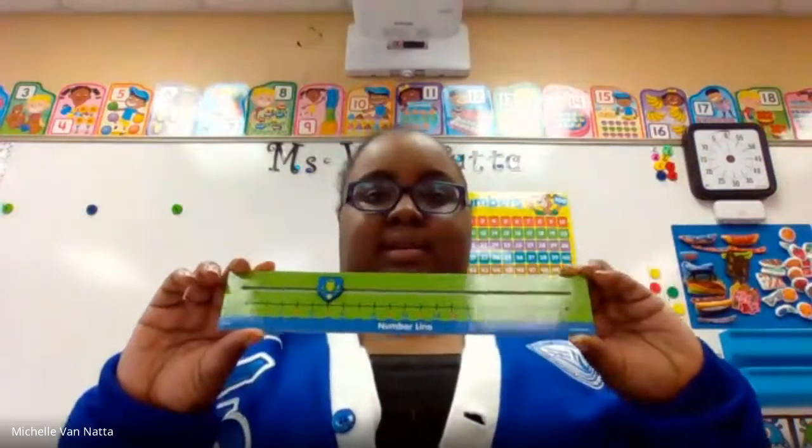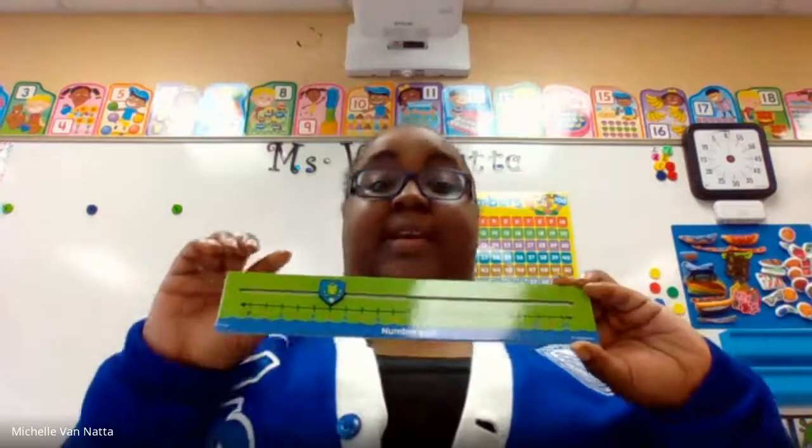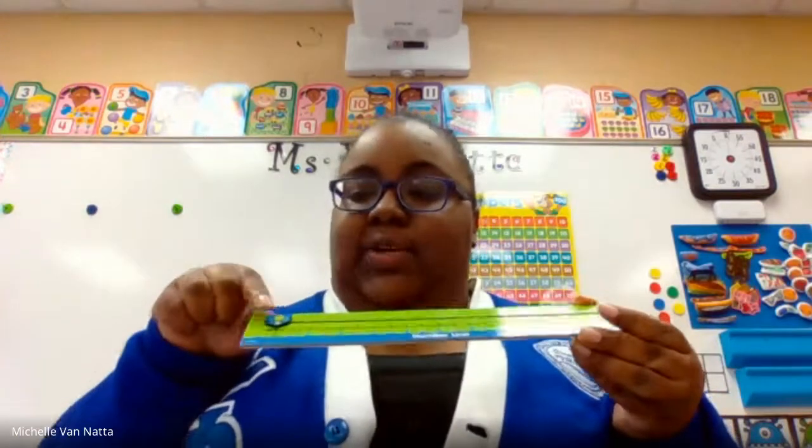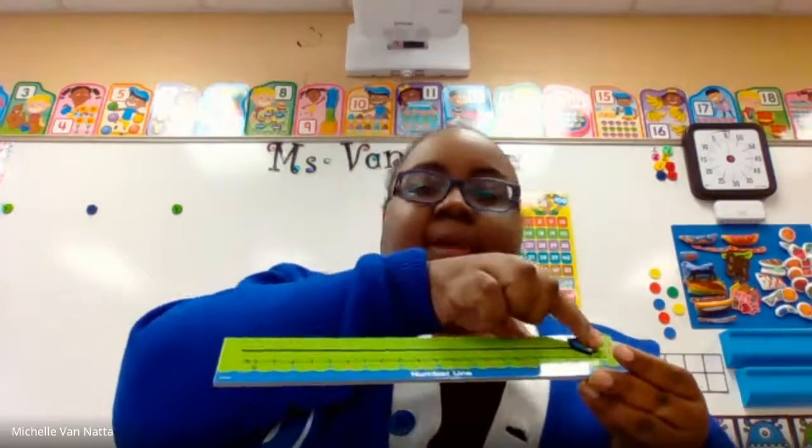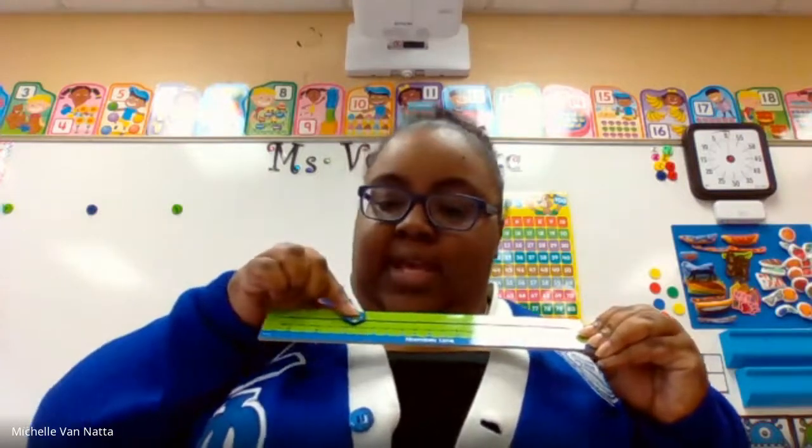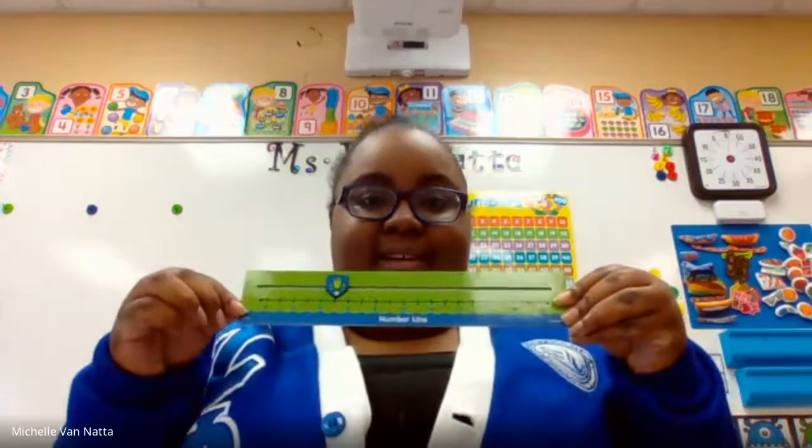Now I'm going to show you something. Does everyone know what this is? It's called a number line, okay? And a number line works like this. It goes from 0 all the way to 20, then all the way back down to 0. But we're going to focus on a special number, and that's 5, okay?